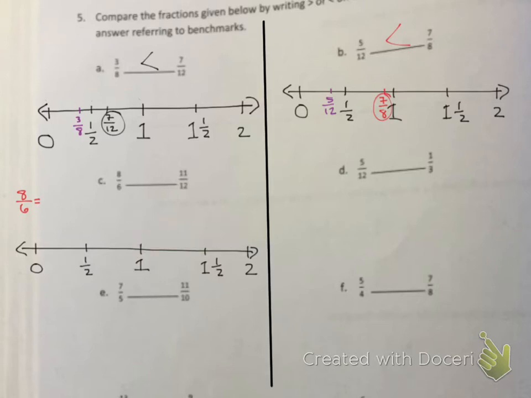So how do we tell? How do we go from an improper fraction to a mixed number? And a mixed number means that we have a whole and we have a fraction right next to it. This is a mixed number. All right, this is a mixed number. So how are we going to know it? How are we going to figure this out?